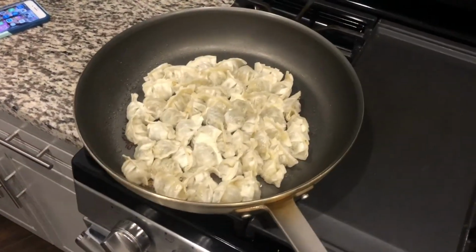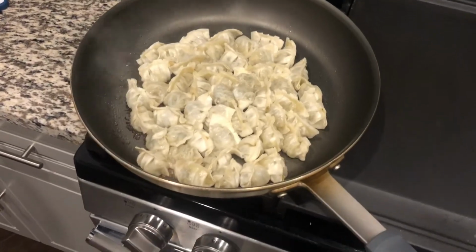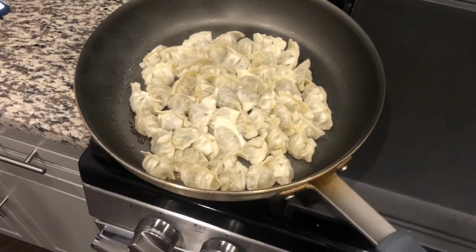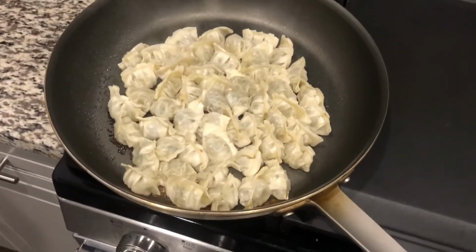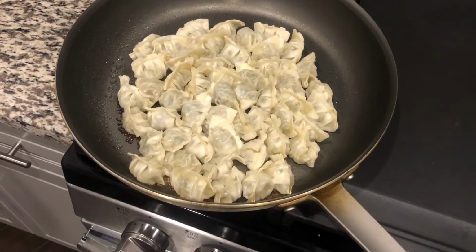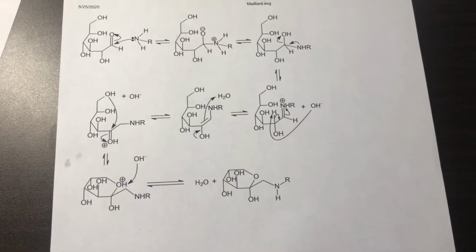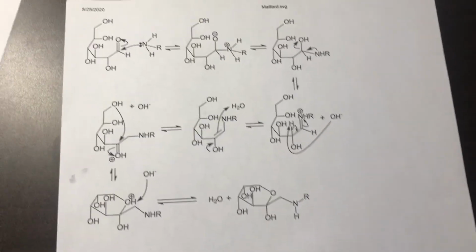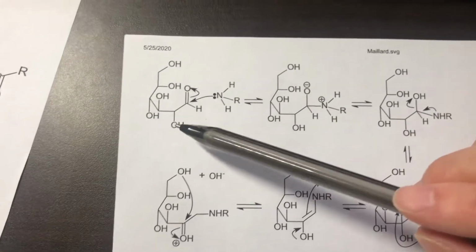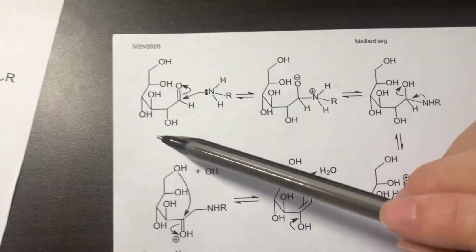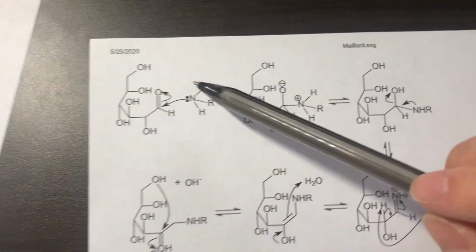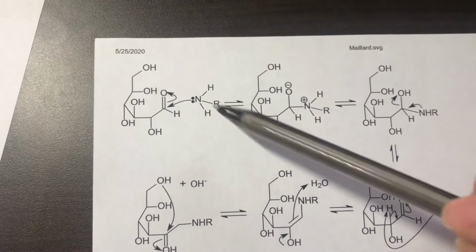So now the water has all boiled off, and we've left it on medium heat for another 30 or so seconds. So now we're going to remove the dumplings from the pan and put them on a plate. Alrighty, so before I go ahead and grab our final product, I thought we'd go over the reaction mechanism for the Maillard reaction. Like I previously mentioned, we have two reagents brought together under heat: a sugar, in this case dextrose, and an amino acid, represented by this generic amino group.